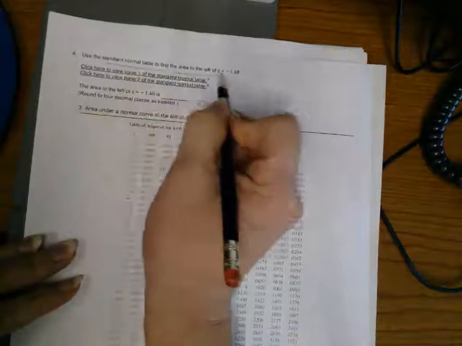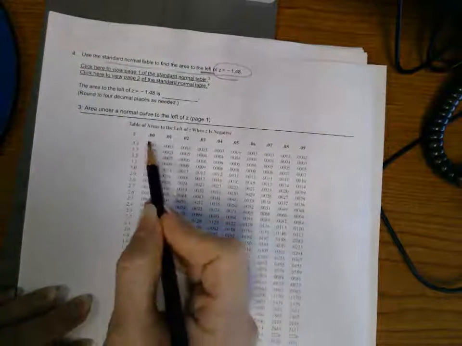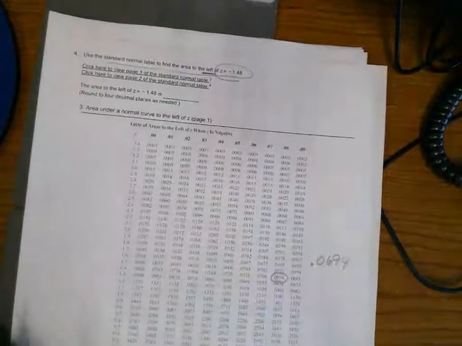Okay, number 4. I probably should have put number 4 before number 3 because it's actually the easier question: to the left of. To do to the left of is exactly what's on the table. And this one is a negative, so it's on this first side of the table, the negative values. Look up negative 1.48. Let's see, there's negative 1.4. I need to go all the way over to, notice the 8 above, where those intersect, 0.0694. And it says round to 4 decimal places.